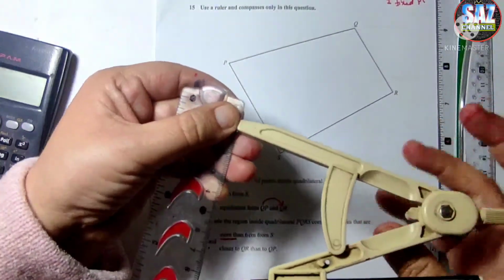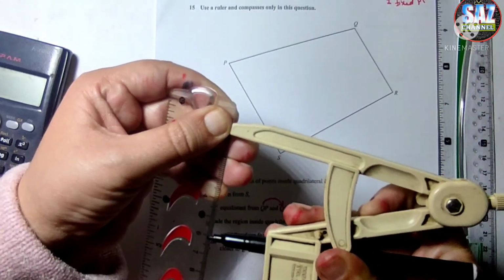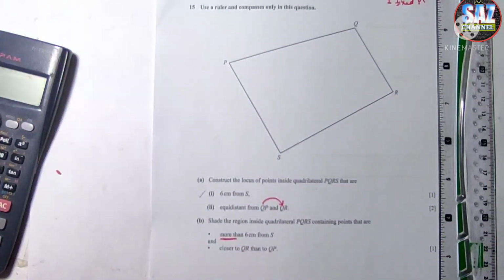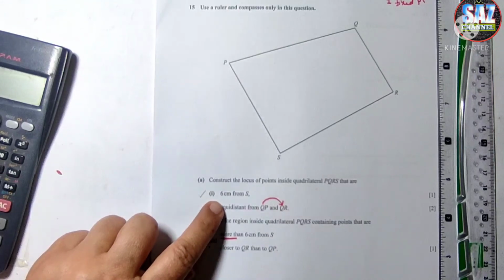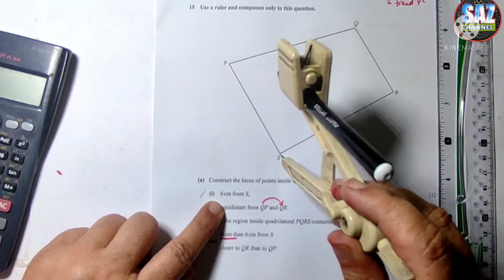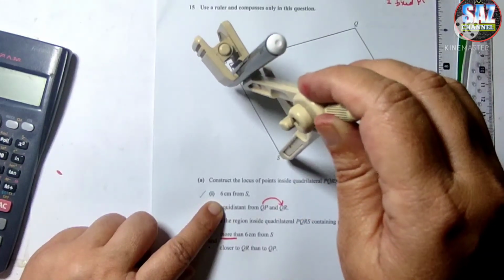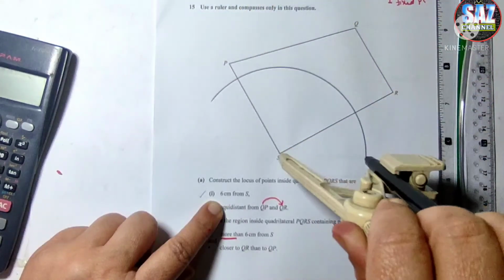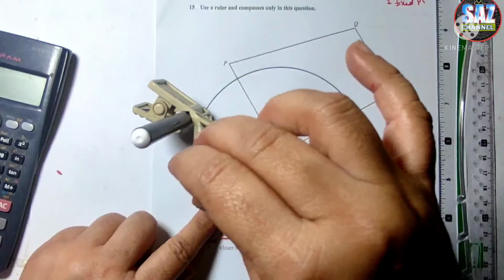Hold the compass and open it for 6 centimeter. Very easy and very interesting question. We have to draw the locus 6 centimeter from which vertex? From point S. So I open the arm of compass to a radius of 6 centimeter, keep the needle at vertex S and draw the locus. This is the locus 6 centimeter from S.